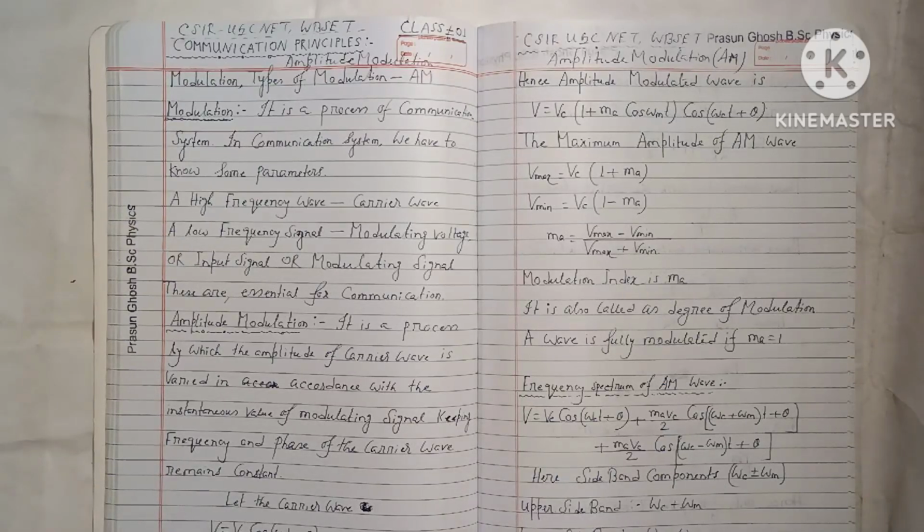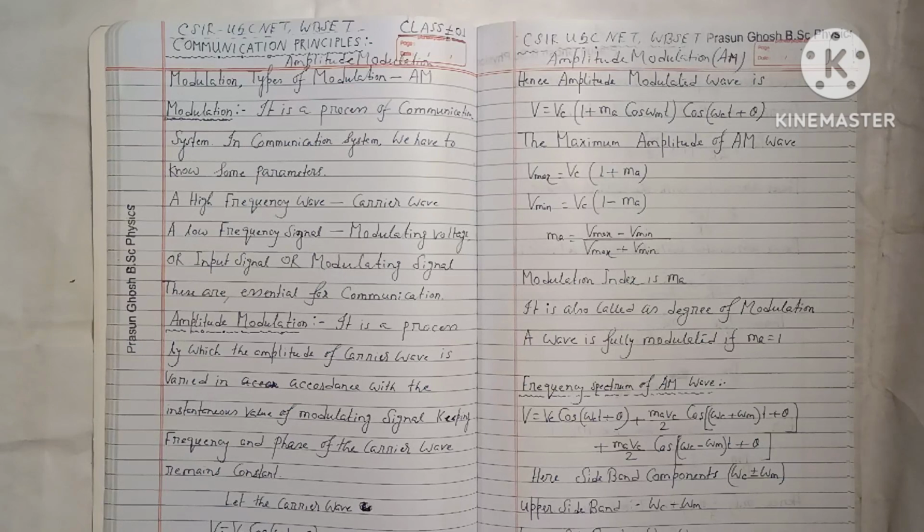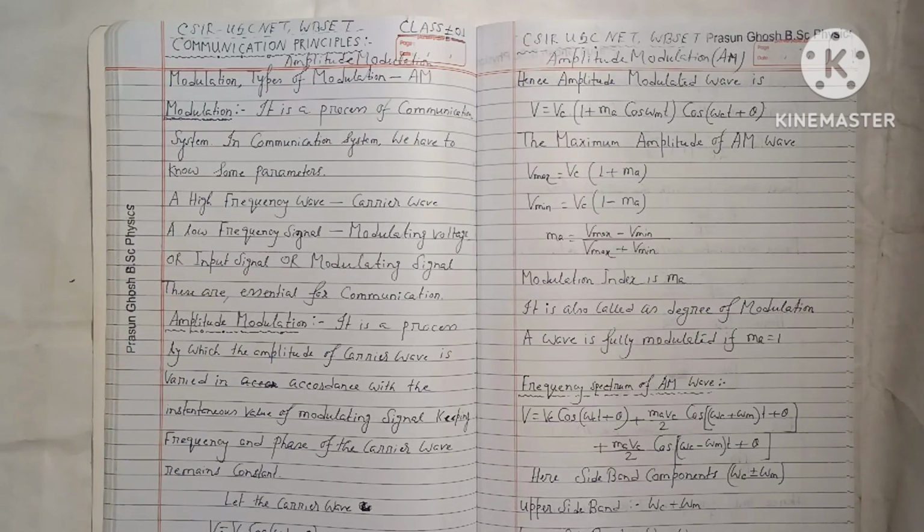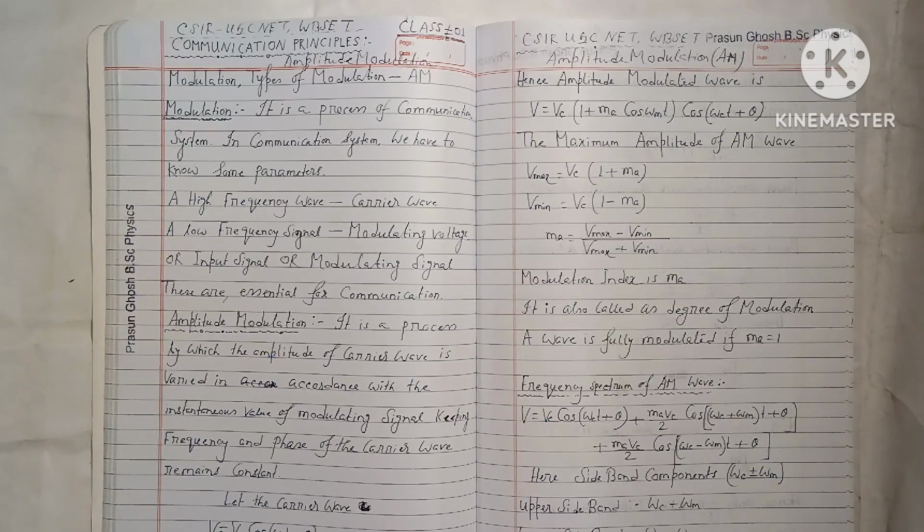Today my topic is communication principles. This is the first class. This is very useful for CSIR NET and WBSET exam and all other competitive exams, and also this class is helpful for honors level and MSc students.